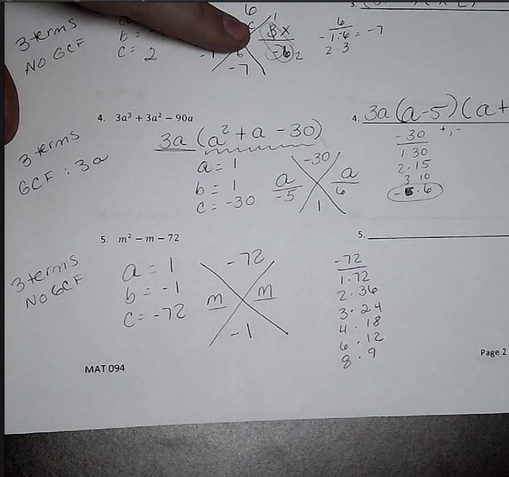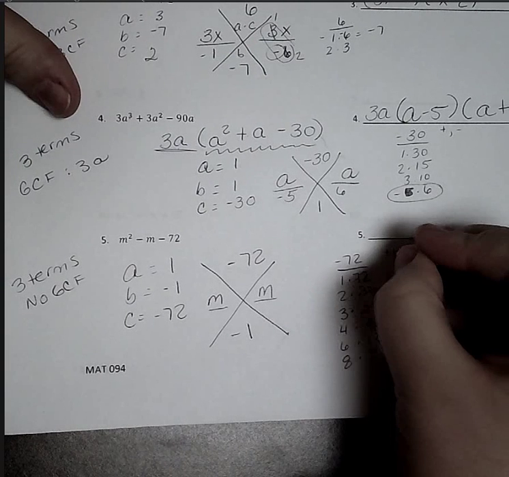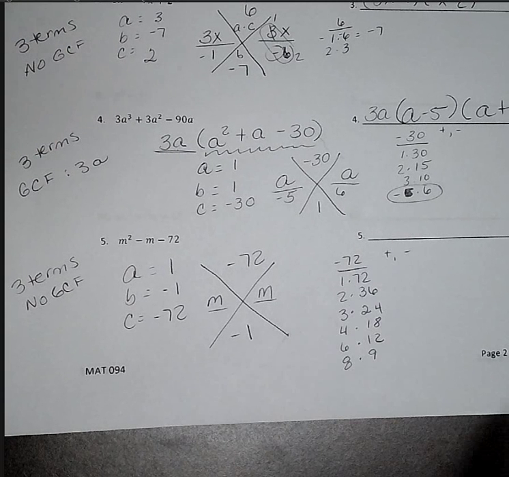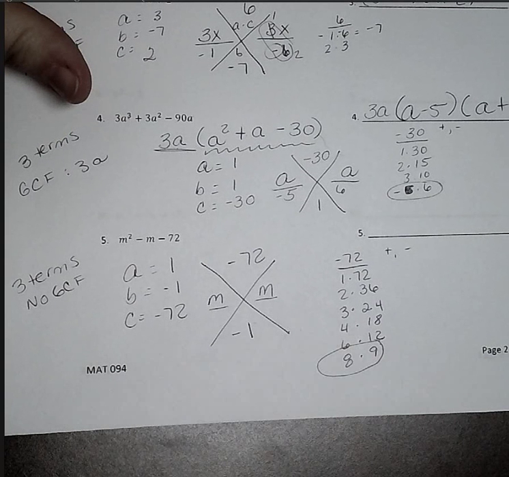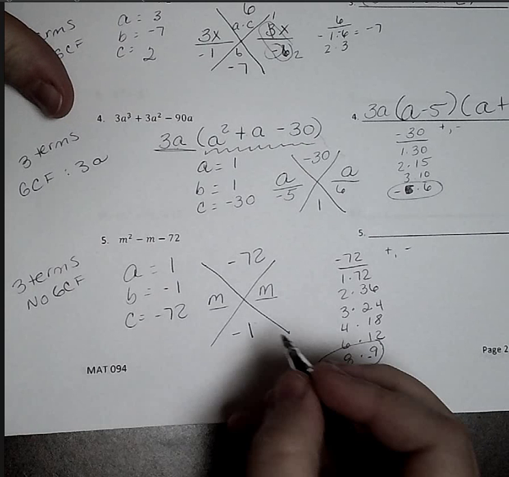Okay, there's a lot of factors of 72. So we know that one's got to be positive, one has to be negative. That's how we get a negative 72. So 8 and 9 are our pair. That's what could give me a 1. And I need the 9 to be negative. That way it gives me a negative 1.